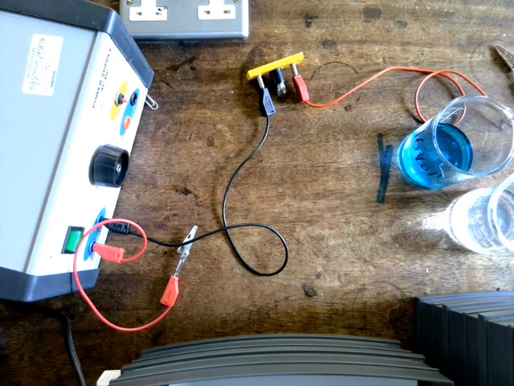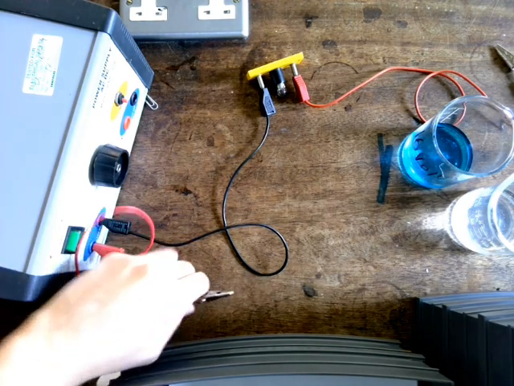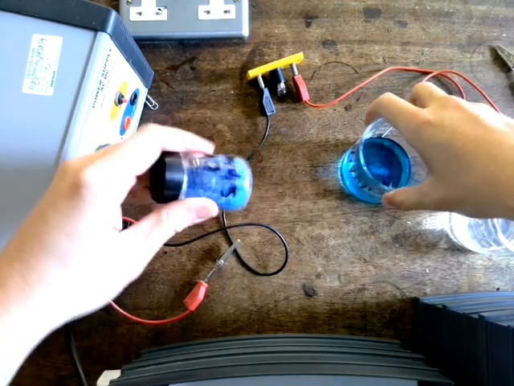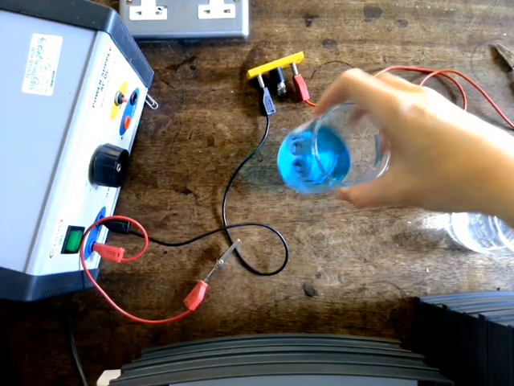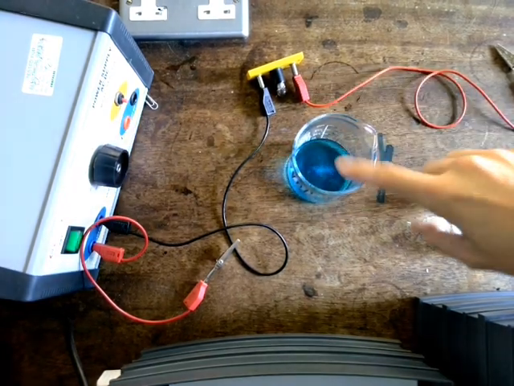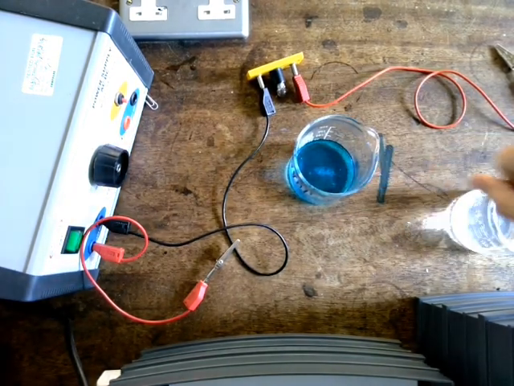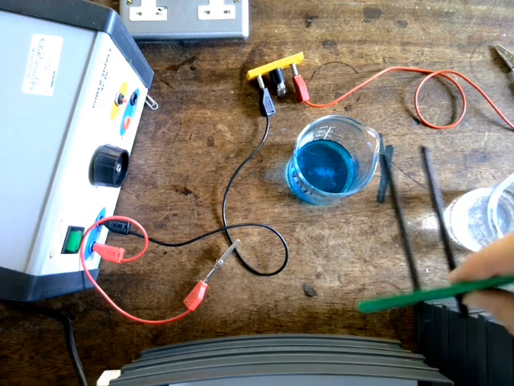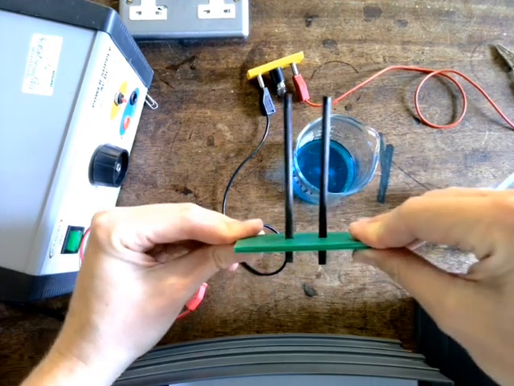Okay, now, what I've done is I've taken some of my copper sulfate, the salt, this blue salt, and I've dissolved it in water. And you can see that there in that lovely blue coloured solution. So in order to be able to test the conductivity of this, I'm going to use this piece of equipment here.